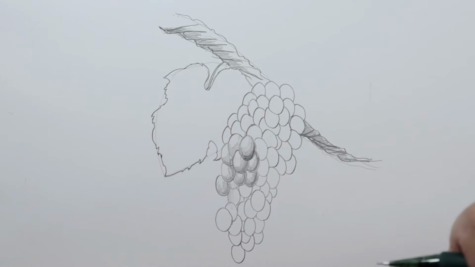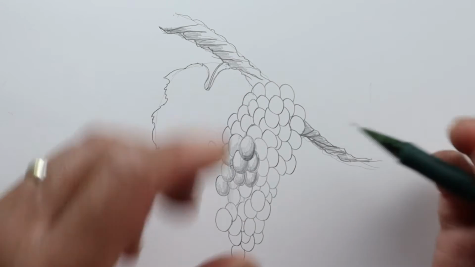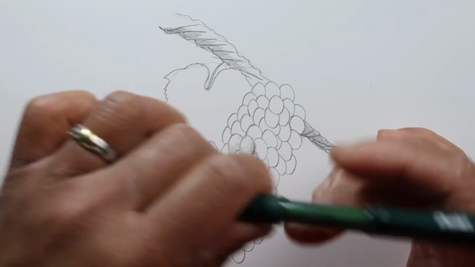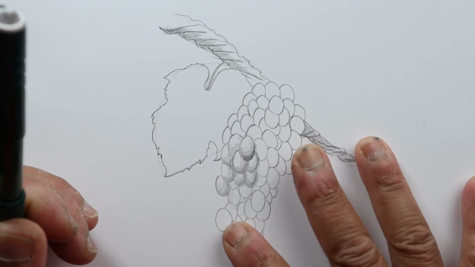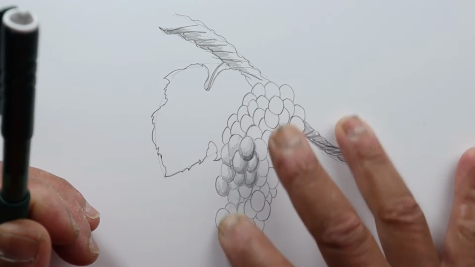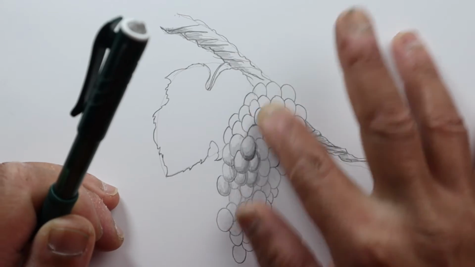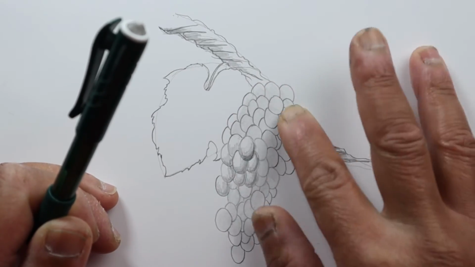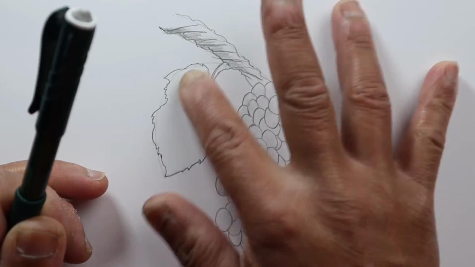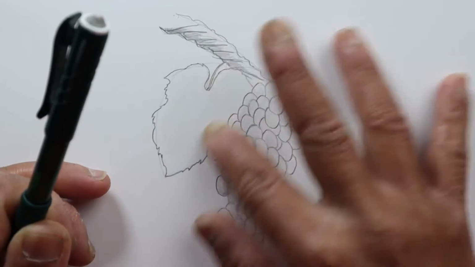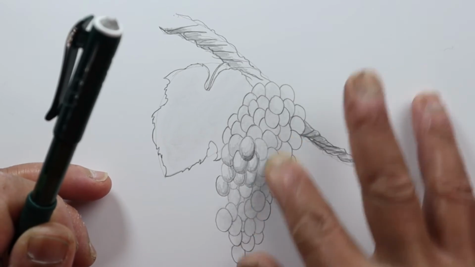So another way of shading all of this is, if you're using something like this, I'll just break off a little bit of lead, throw it on the paper here, and use it to shade this big mass. Just kind of lightly, just to make it a little bit faster. Okay. While I'm at it, I'm just gonna go ahead and shade the leaf very lightly with that piece of lead.